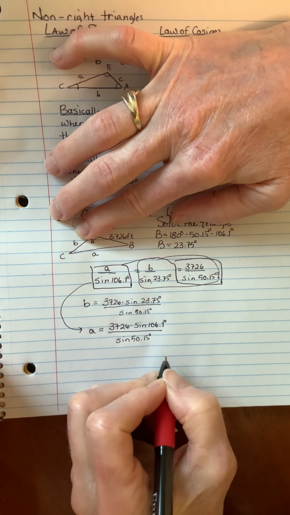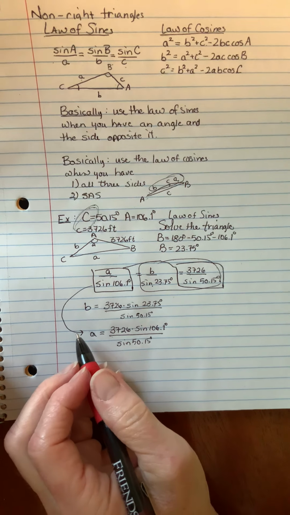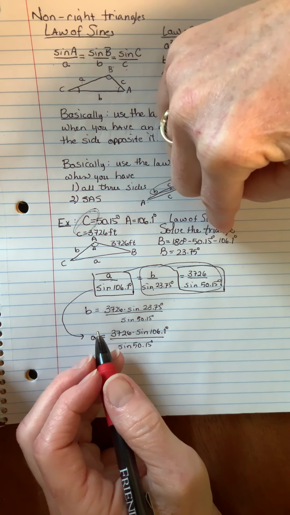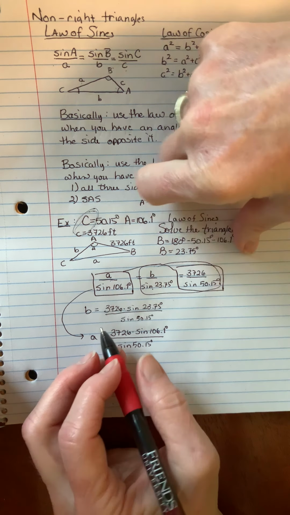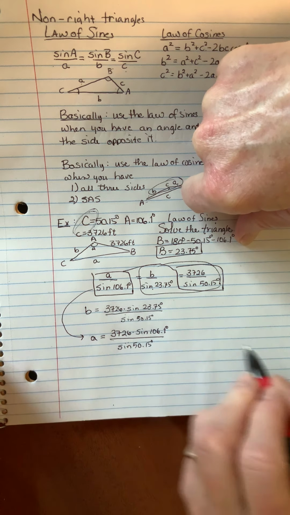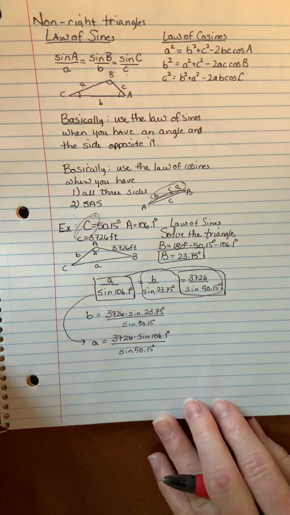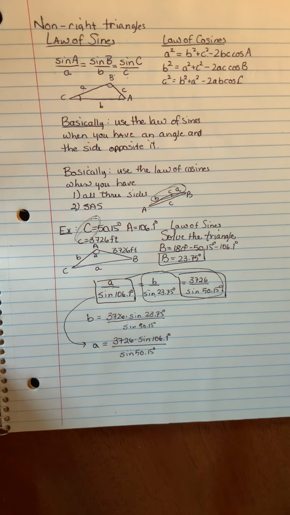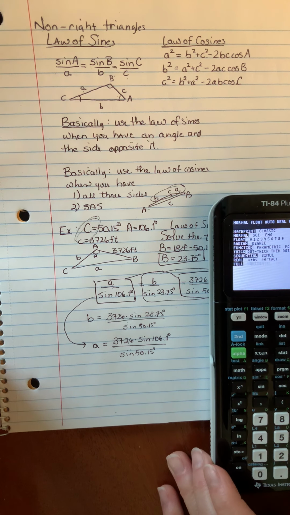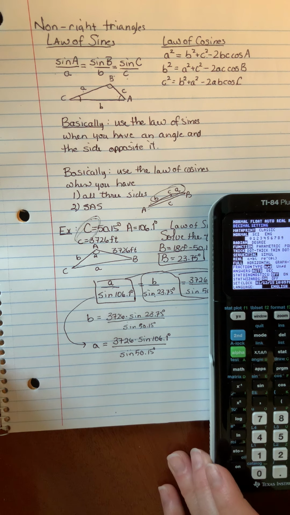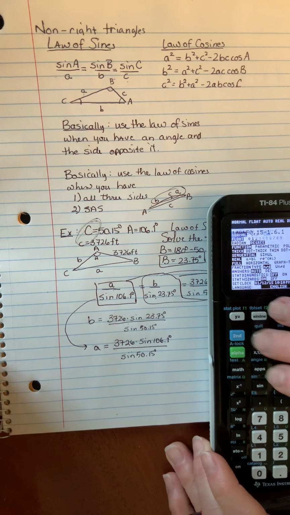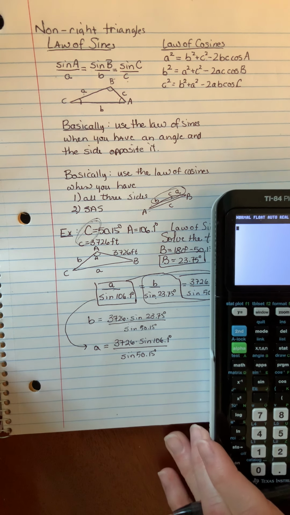So we started out, we were given 3 parts out of 6 of our solving the triangle. We found a 4th part. That was one thing we needed. And this should give us the 5th and the 6th part of the triangle. Now, I need a calculator to do this. This is not something that you just do in your heads. So I've got to put my calculator in degrees. And now I'm going to go in and just set this thing up.